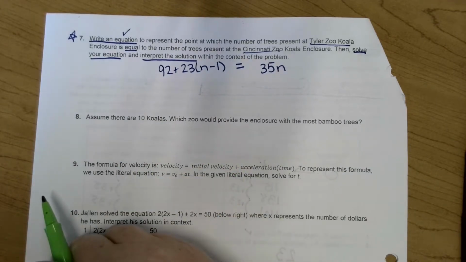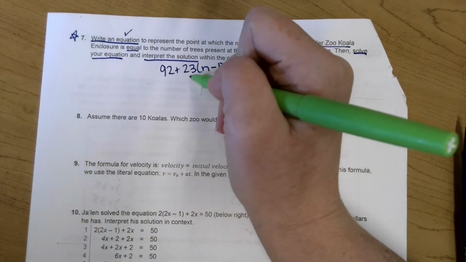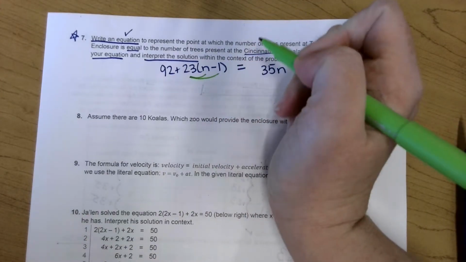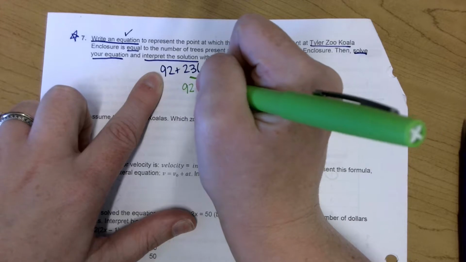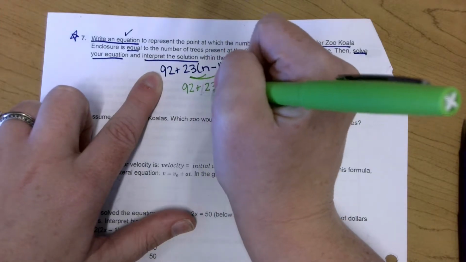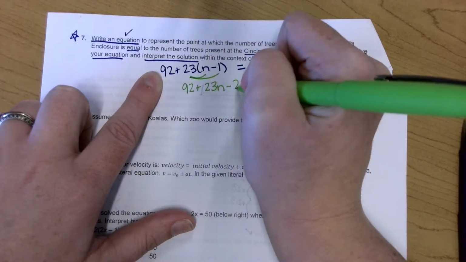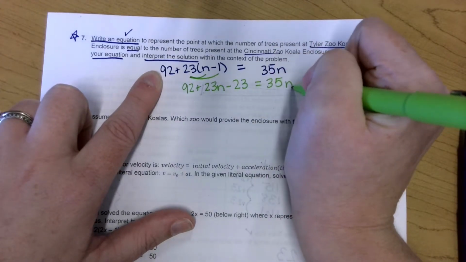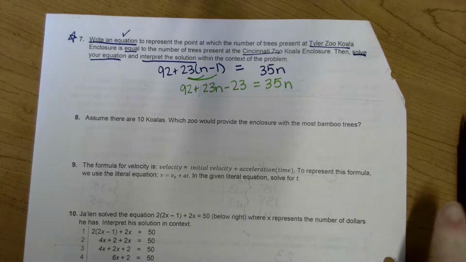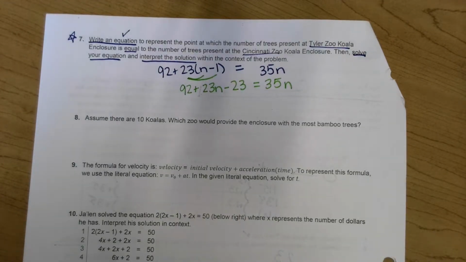All right, so solving this one, I would start by distributing this 23 and getting rid of the parentheses. If I do that, I'm left with 92 plus 23n minus 23 equals 35n. Okay, so I'm going to start simplifying this.